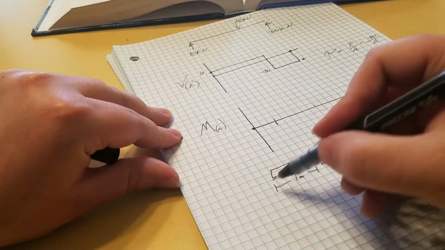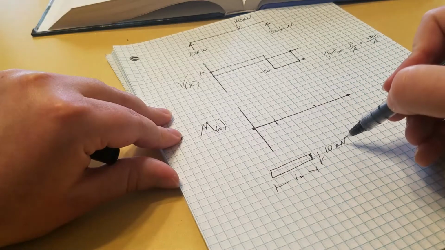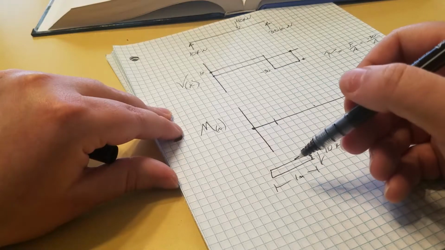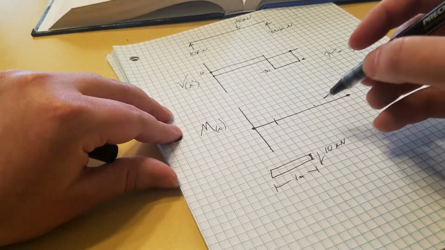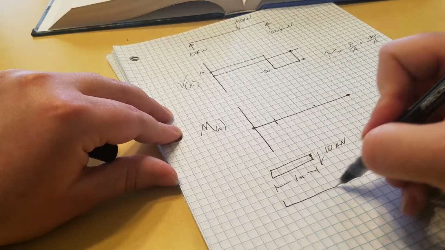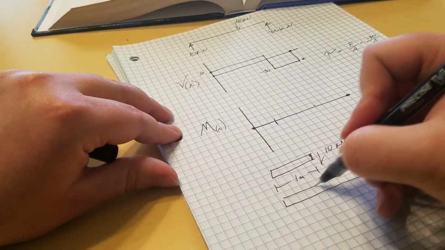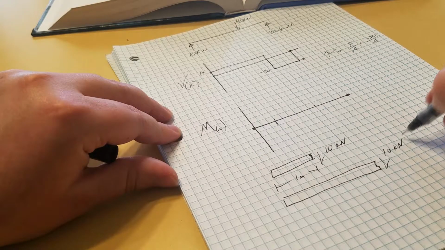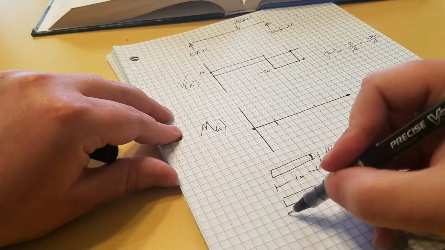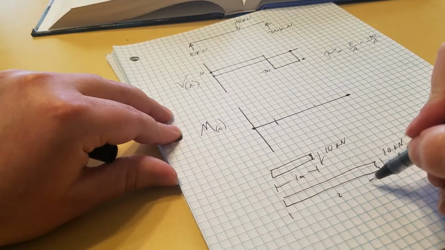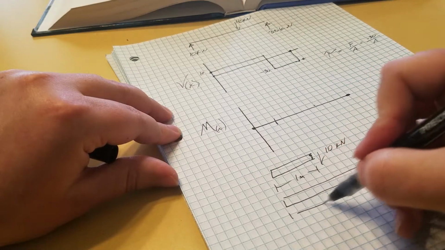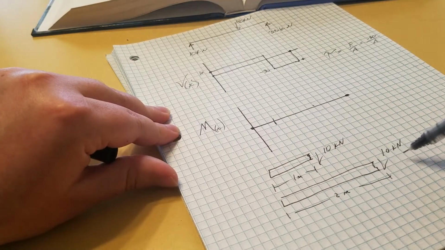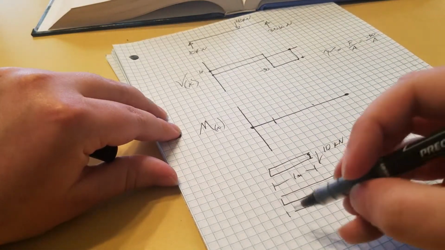So my moment at 1 meter is 10 kilonewton meter. Okay. So then at 2, it's still positive 10, sorry, downward. So now, after 2 meters, it's 20 kilonewton meters, okay?